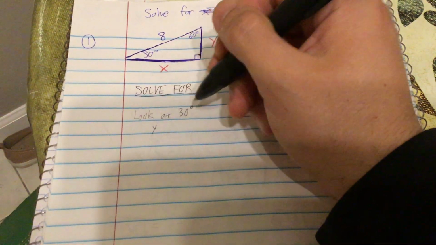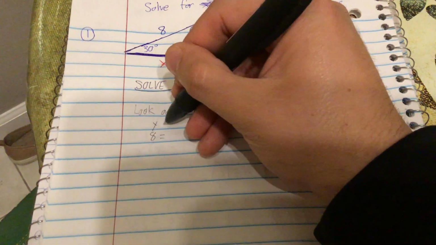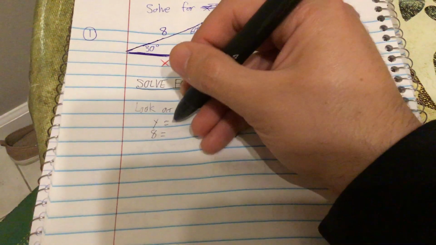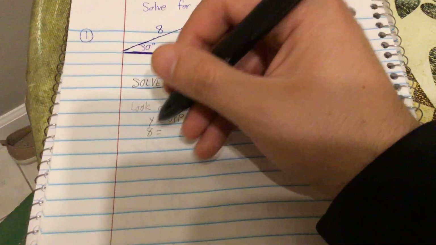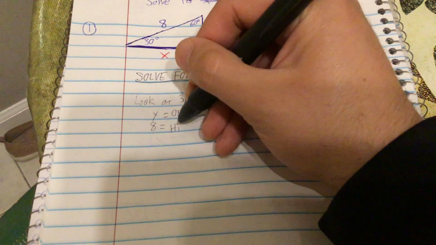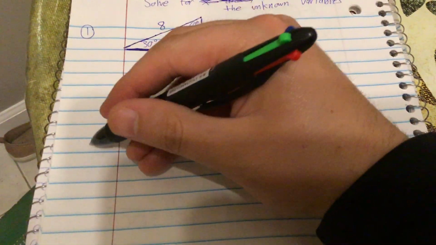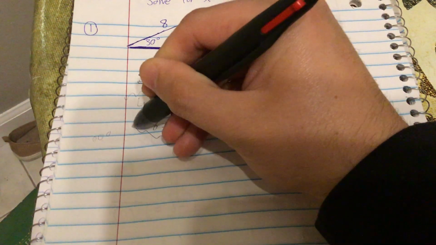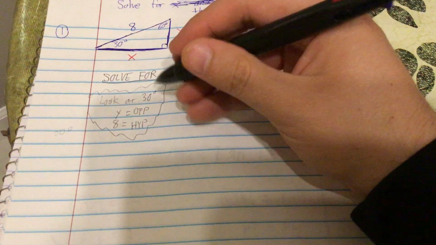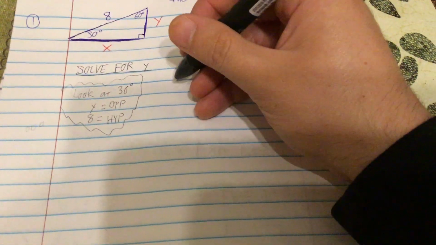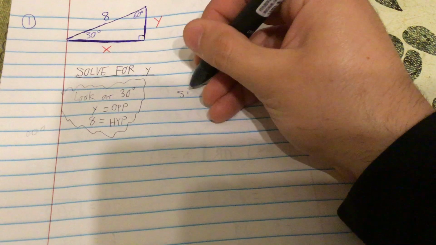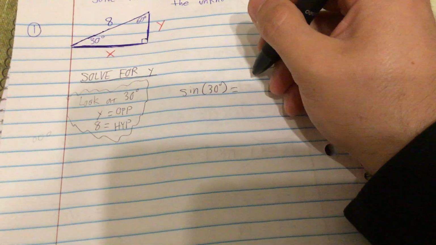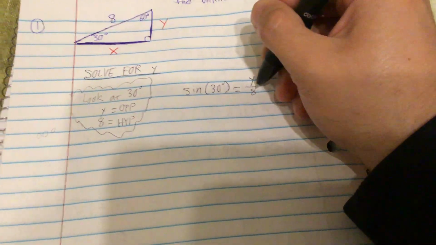Well, y and 8 are the side lengths I'm going to focus on. Y is the opposite side. 8 is the hypotenuse. So that's in my thoughts, little thought bubble right there. So what that being said is I'm going to use opposite over hypotenuse, or the sine of 30 degrees is equal to y over 8.